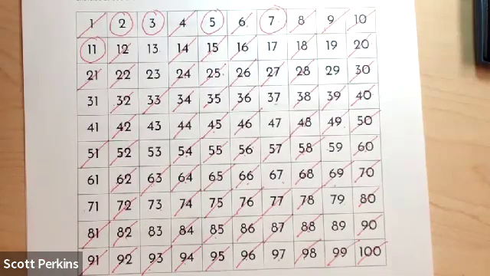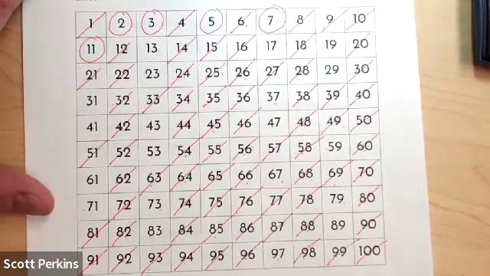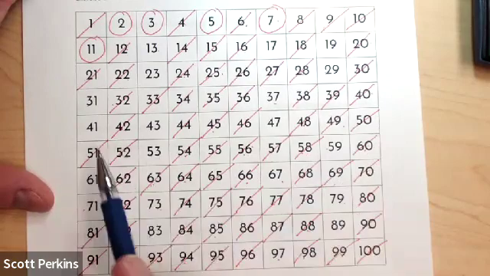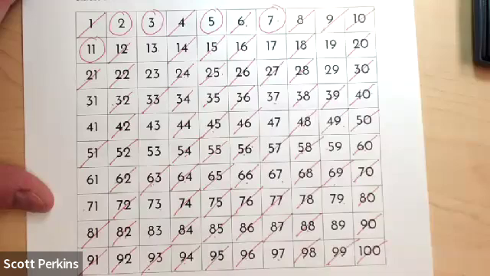And then the next one is going to be 31 and then 37. And then going, we've got 41 and 43 and then 47.